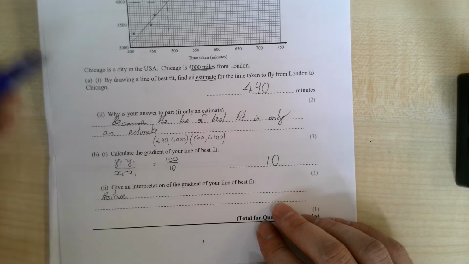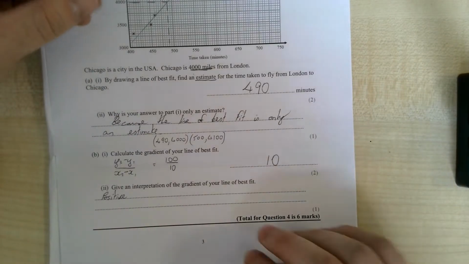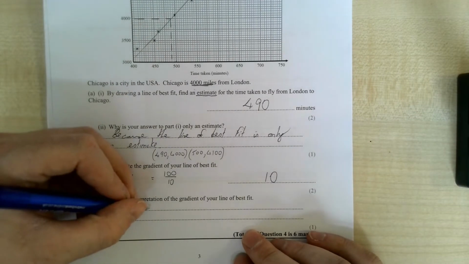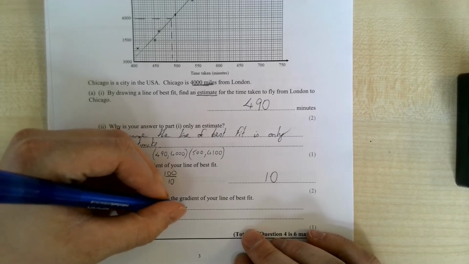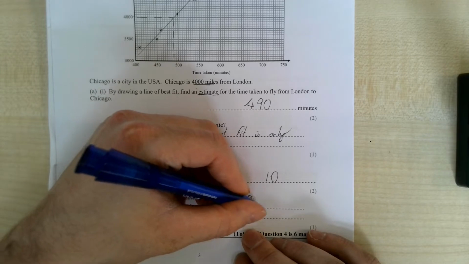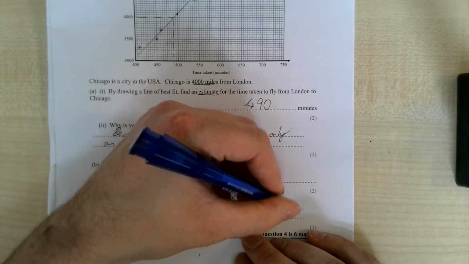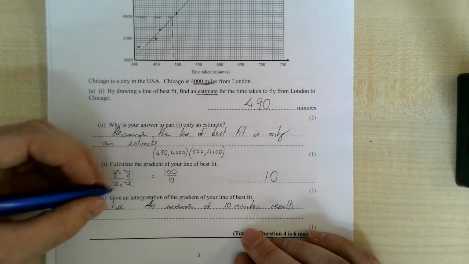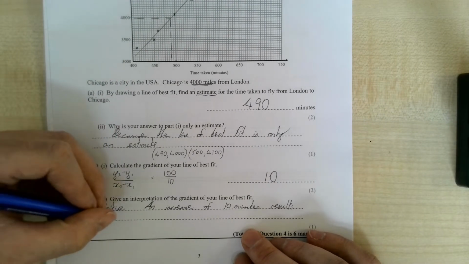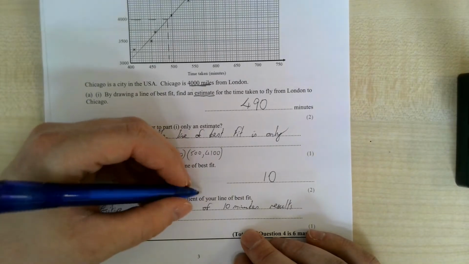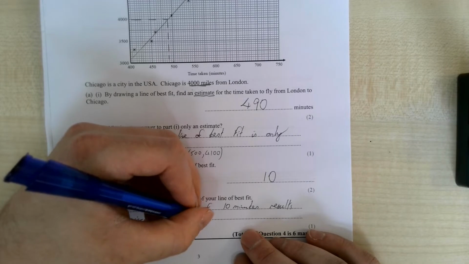So it is telling us that for every 10 minutes, so an increase of 10 minutes, results in an increase of 100 miles.